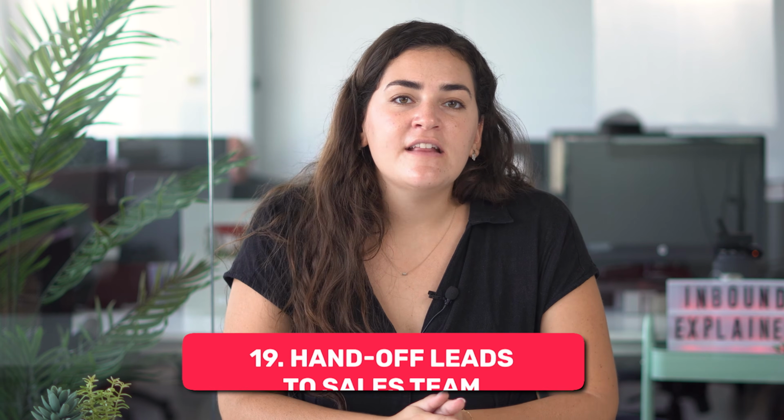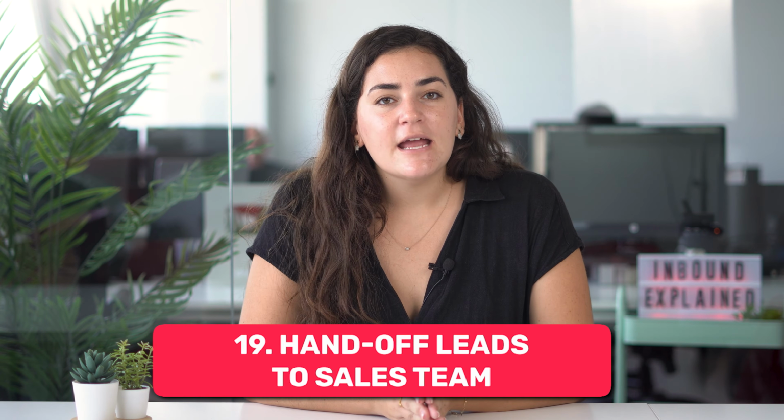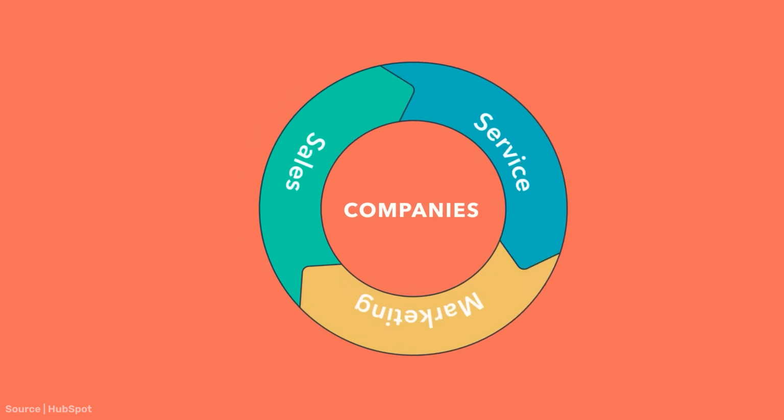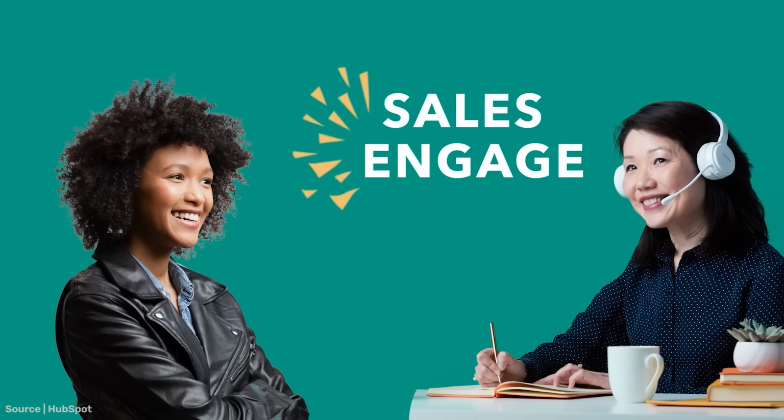19. Hand off your leads to your sales team. A good marketing campaign generates qualified leads, but it's the sales team's job to close the deal. Clearly define the process for passing leads from marketing to sales. For instance, HubSpot integrates its marketing platform with its CRM, allowing seamless transition of leads to the sales team.